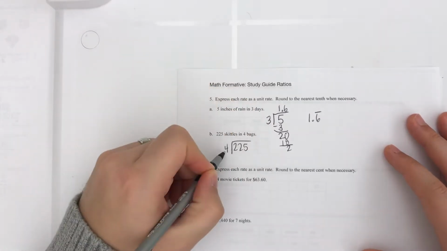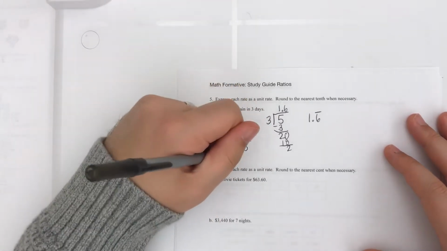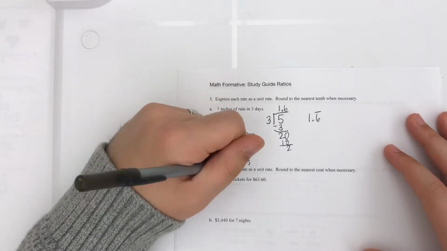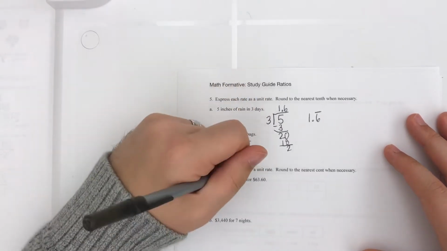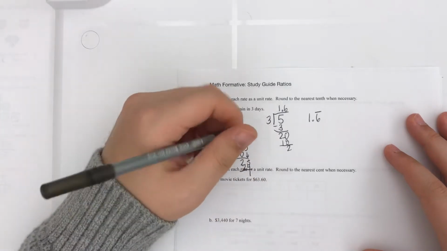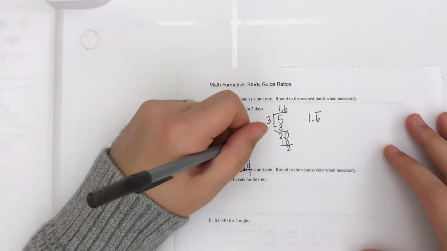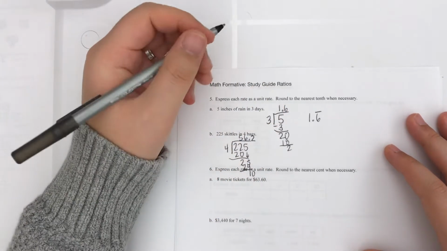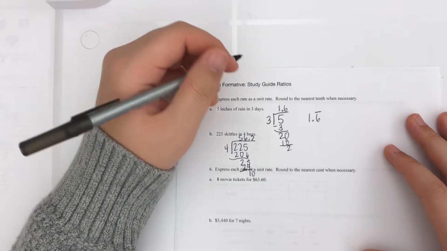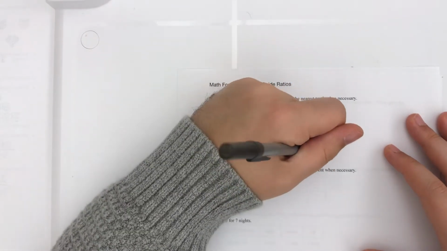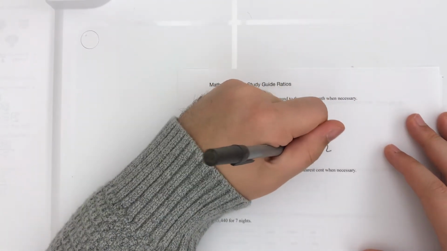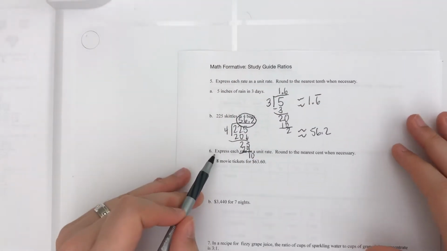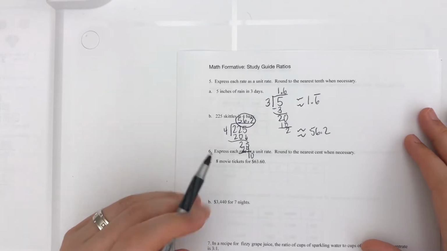Divide by 4. 4 goes into 22 5 times. 4 times 5 is 20. Bring down 2, bring down the 5. 4 into 25, that is 6 times. Left with 1. Place a decimal point here, and then bring down a 0. 4 into 10, that's going to be 2 times, right? And I can leave it like this, 56 and 2 tenths. And remember that I told you you could use the approximately sign for these because they are going to keep going forever.